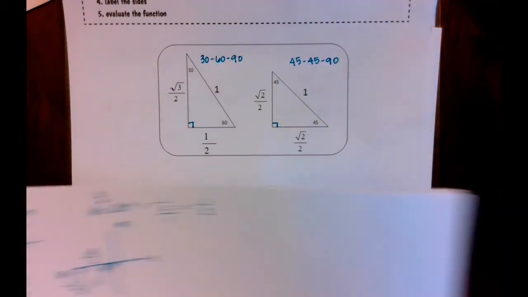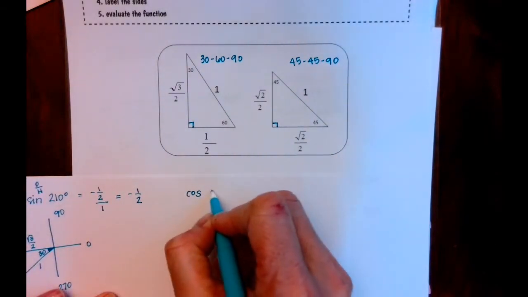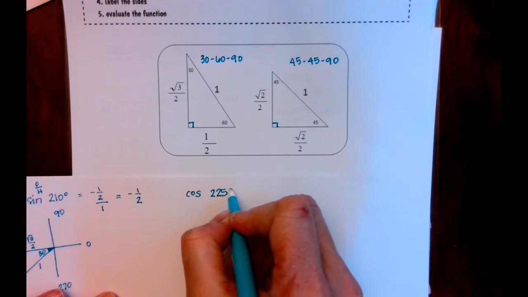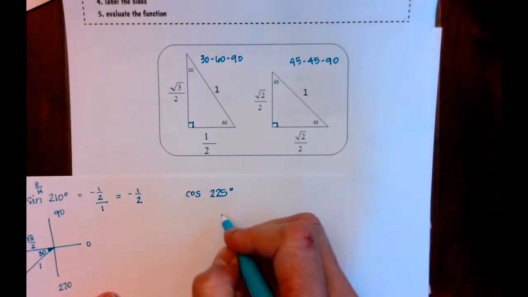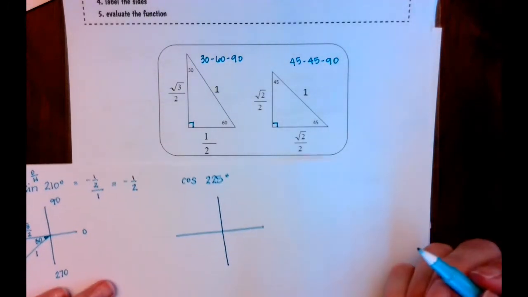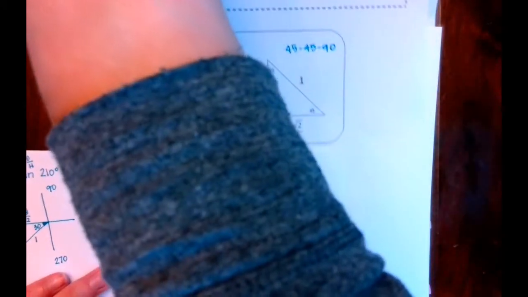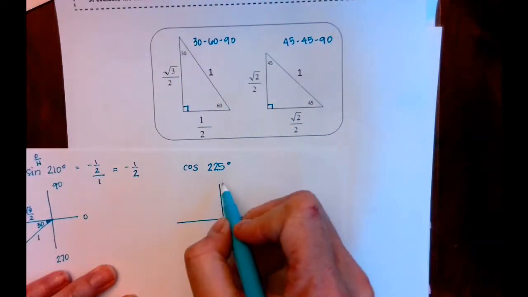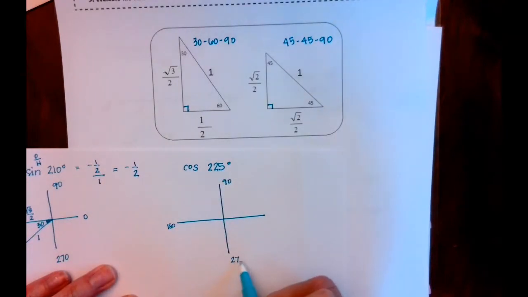How about cosine of 225? So step 1 is to graph 225, sketch a graph of it. 225, remember here's 90, 180, 270.